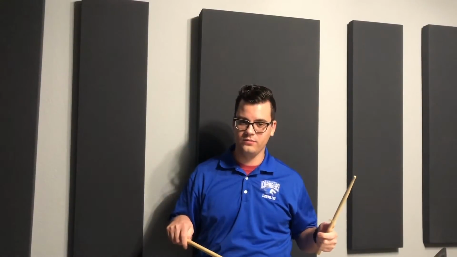Now, something that's a little different for when you're playing drums is that our long notes and our short notes are the same. Is that a long note? Is that a short note? It depends what comes after it. That's what determines whether we played a long note or a short note, right?